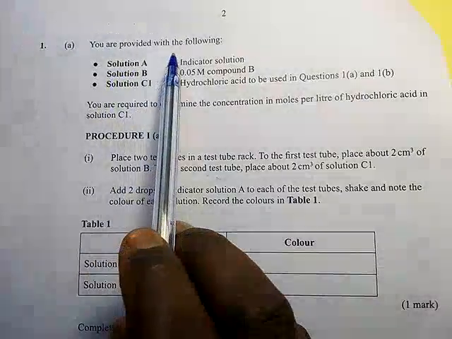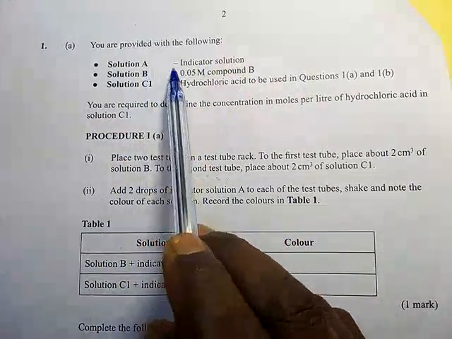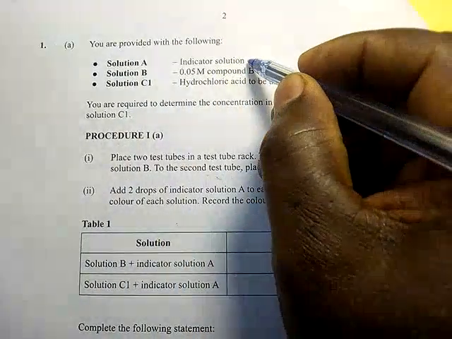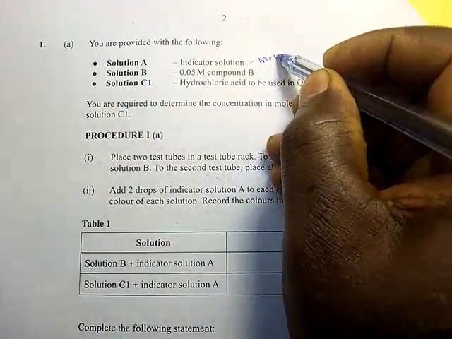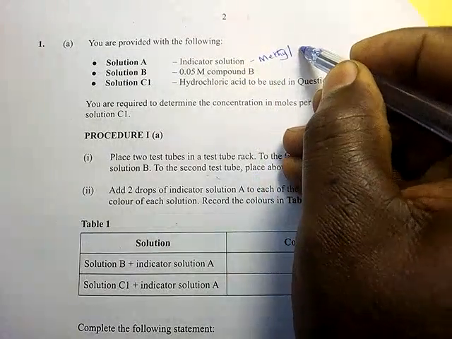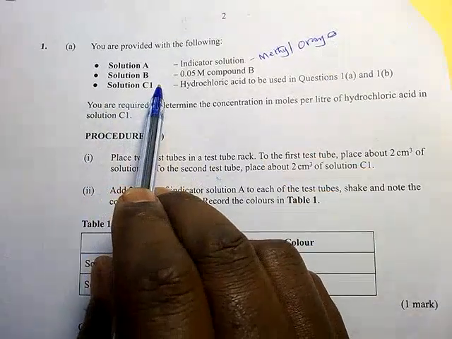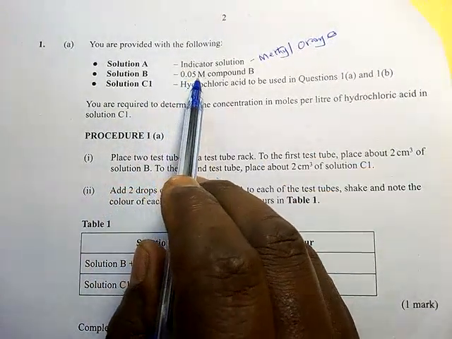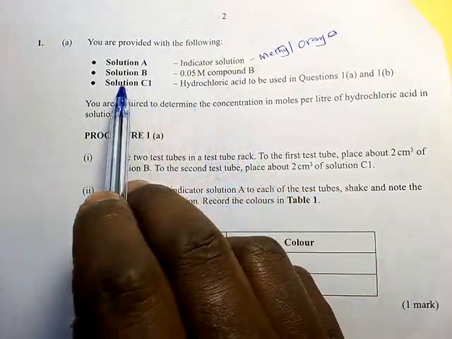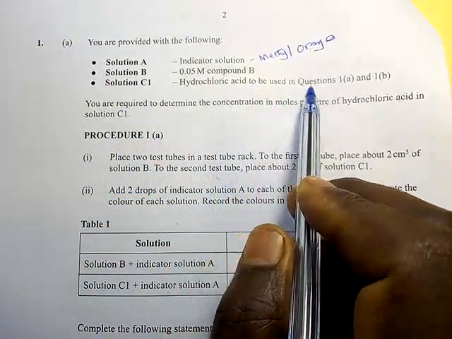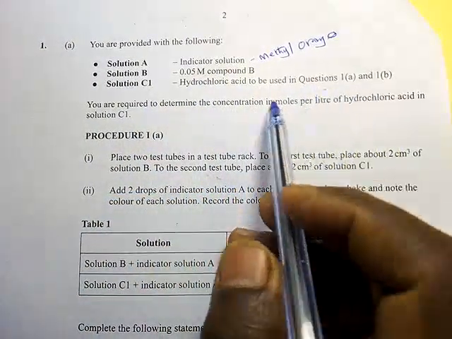You are provided with the following: solution A indicator. This was methyl orange indicator. Solution B, 0.05 molar compound B. Solution C1, hydrochloric acid, to be used in question 1A and B.